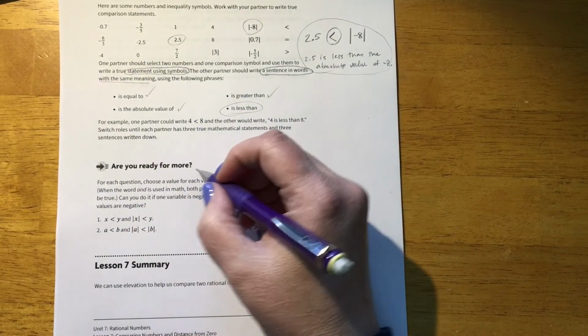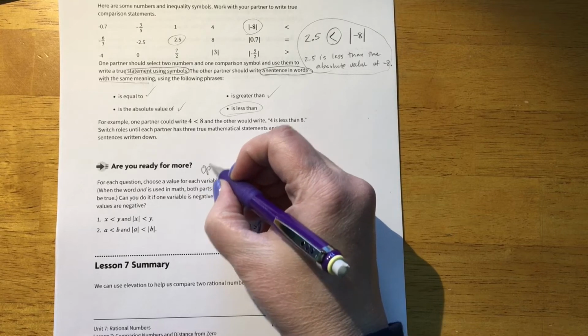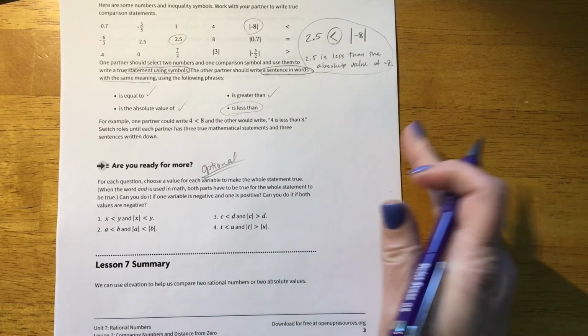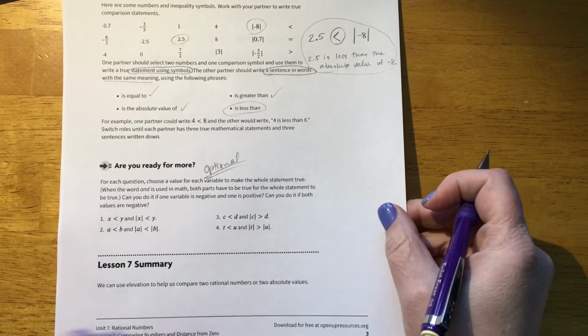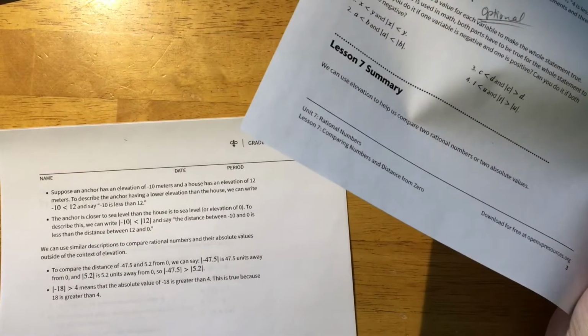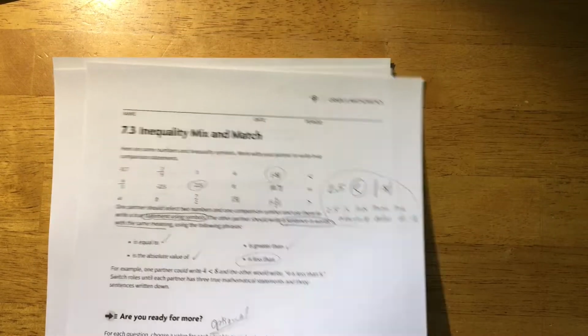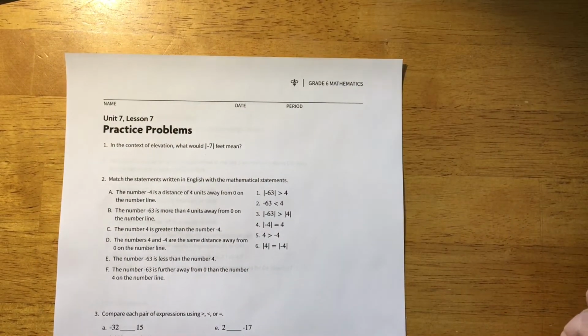Once again, we've got an optional challenge problem here. I would love to see you try that. It is a fun one. The only thing left in this lesson is our lesson summary. Make sure you read through that so that you're sure to understand everything that you need to get out of this lesson. And now we are ready for the practice problems.